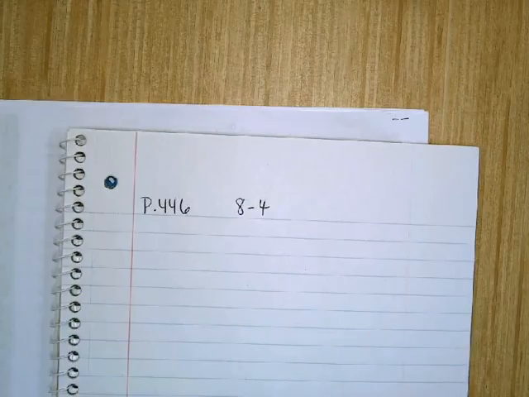Okay, we're on page 446, lesson 8-4. Properties of logarithms. Okay, so we're gonna go through several properties today of logarithms.